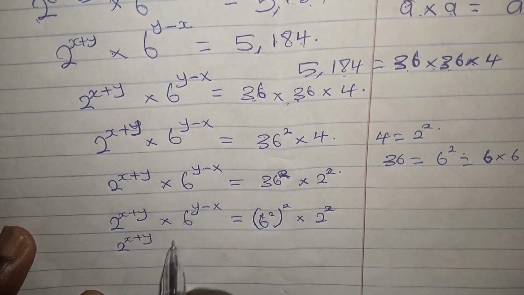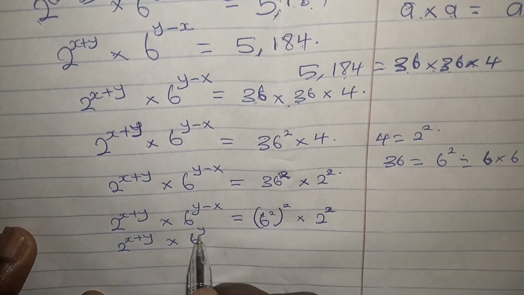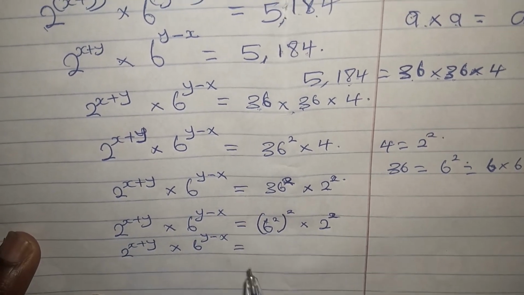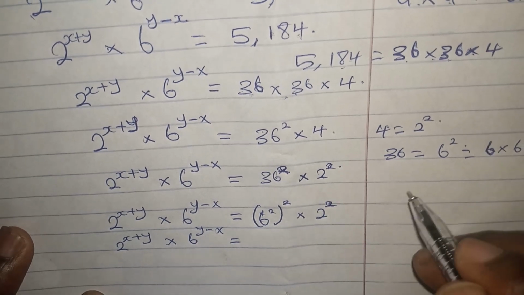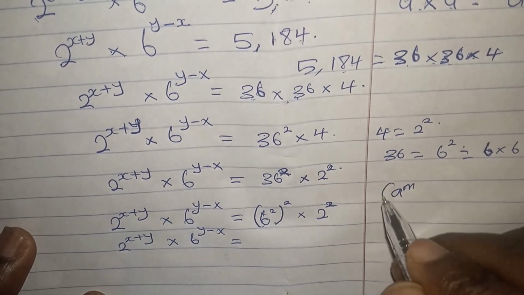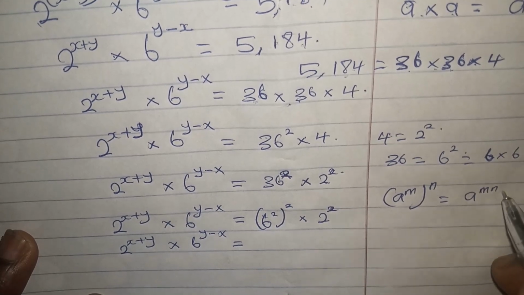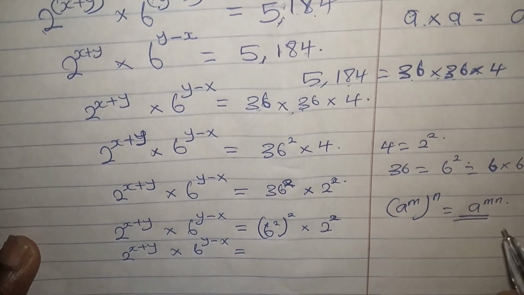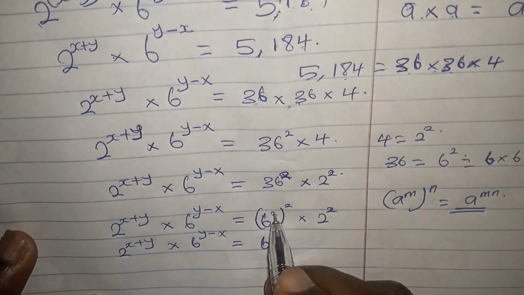Recall from the principle of indices, which says that (a to the m) to the n is also equal to a to the power of mn. If we apply this rule here, we can simply have this to be 6 to the power of what?